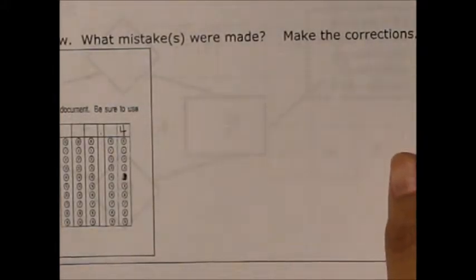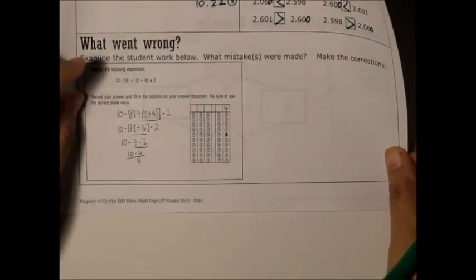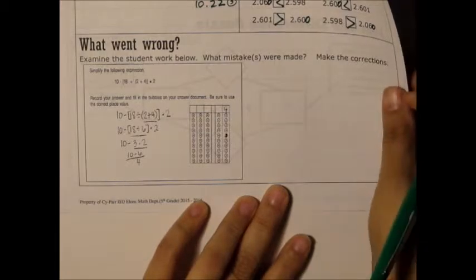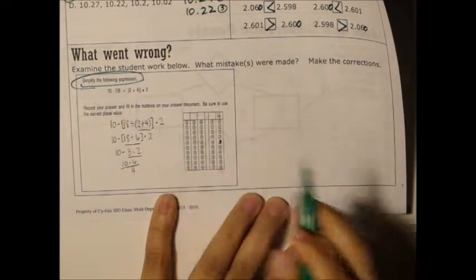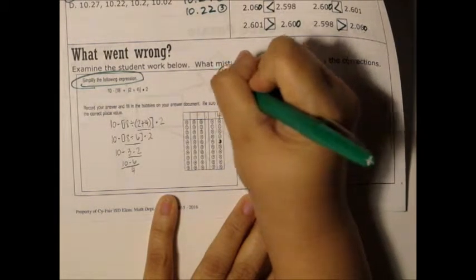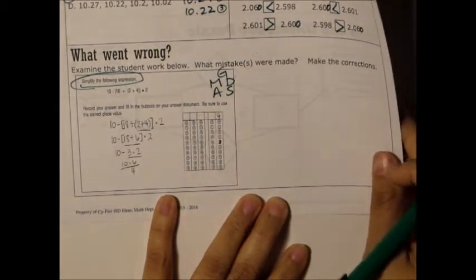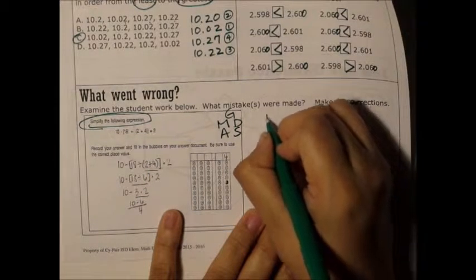Okay, and I'm going to zoom out just a tad. All right, so we'll go to what went wrong. It says examine the student work below. What mistakes are made? Make the corrections here. So it asks them to simplify the following expression. So that is our order of operations. I'll go ahead and write my steps right there. And I'm just going to rewrite the problem.